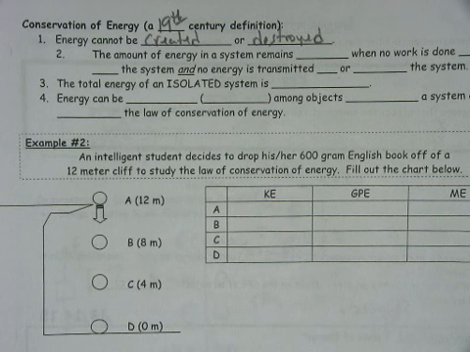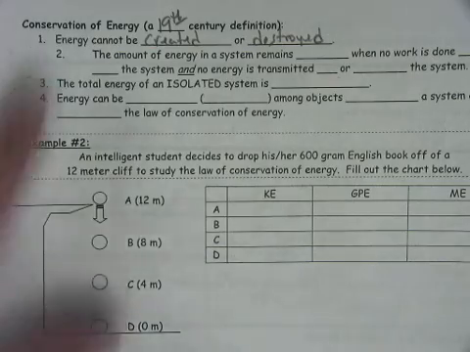Well, we're not going there right now. So let's hold off on that idea of creating and destroying energy till later on in this chapter. Let's just work with basically a 19th century definition of conservation of energy, because it'll work really well for what we're going to be doing in the classroom. And then later this chapter, we'll open it up to a 20th century definition. All right, so here it is.